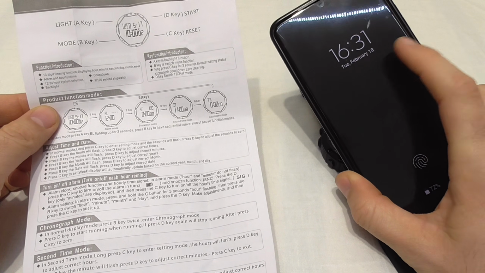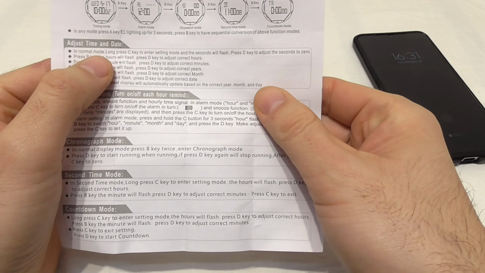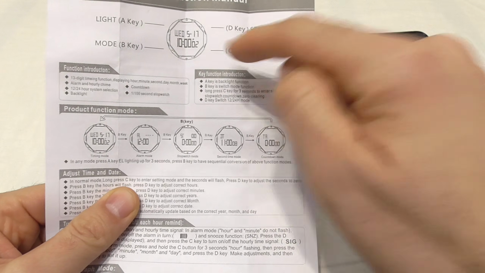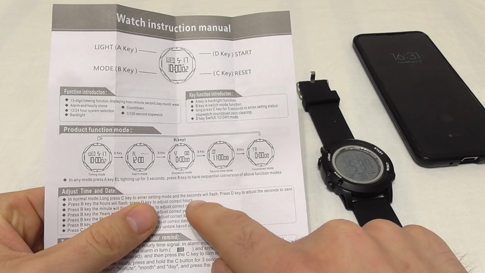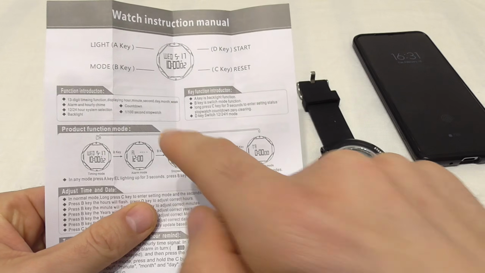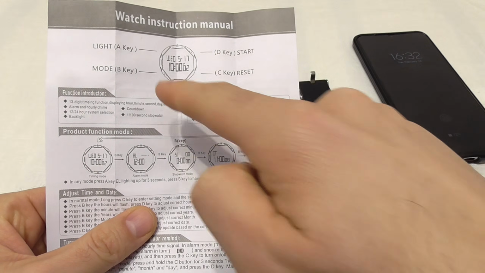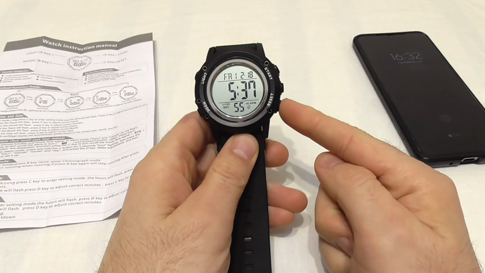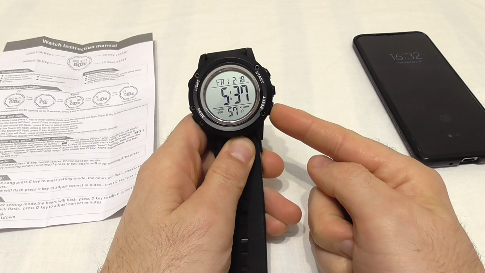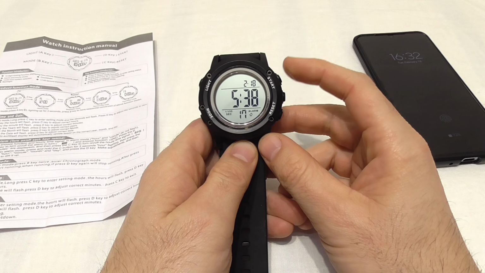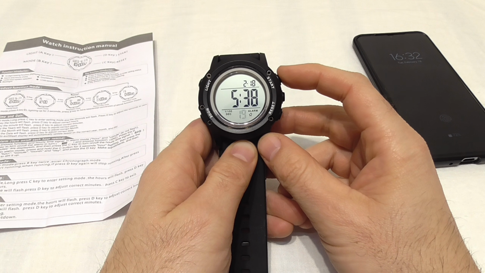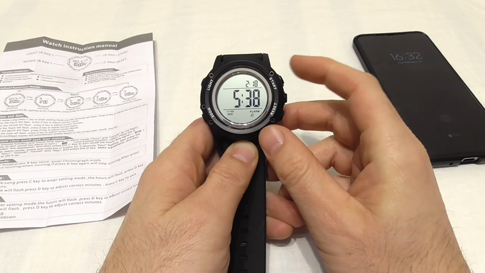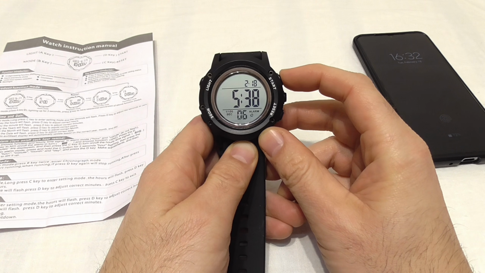It's 16:31. In normal mode, long press the C key, that is the lower right one, to enter into the settings mode. The second will flash, and then you can press the D key and you switch it with the B. So you start with the C key, long press it. Now if you press the D key, this one on the top right, it is just resetting the seconds. So if I press it again, it will go back to 0 again.